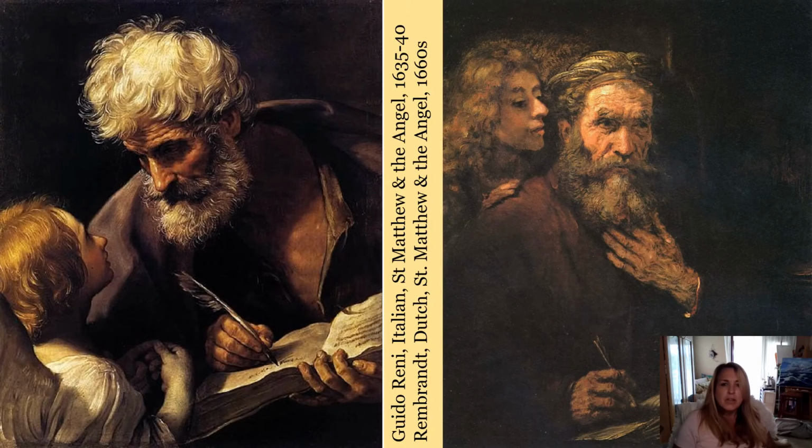Guido Reni, Italian, St. Matthew and the Angel, 1635 to 40. Again, there's this communication between the two. It's really quite gorgeous. There's also Rembrandt's version with St. Matthew and the Angel, with the angel's hand on Matthew. It's funny because this particular figure is kind of androgynous. It's hard to tell if it's a male or a female angel. I guess it doesn't really matter. So his hand is leaning in, and it's as if he's almost whispering in his ear. And so you could even call this inspiration, really.